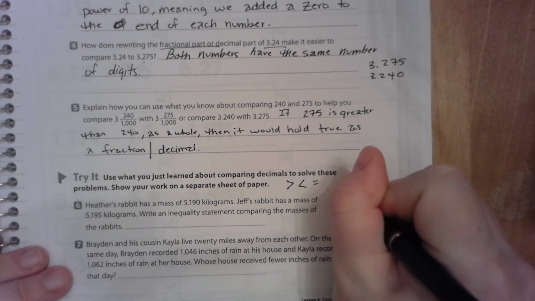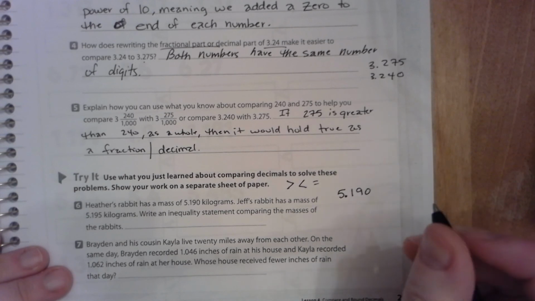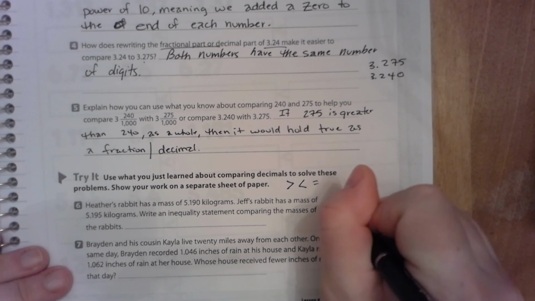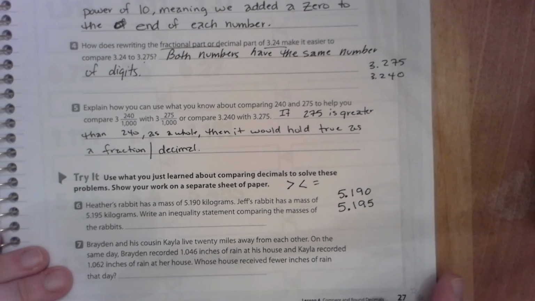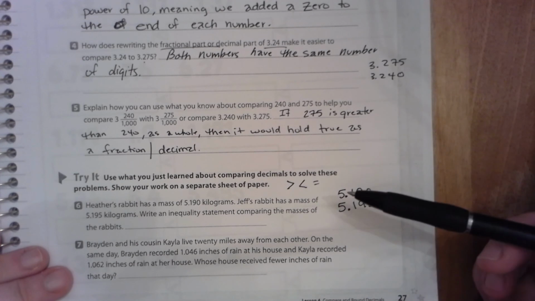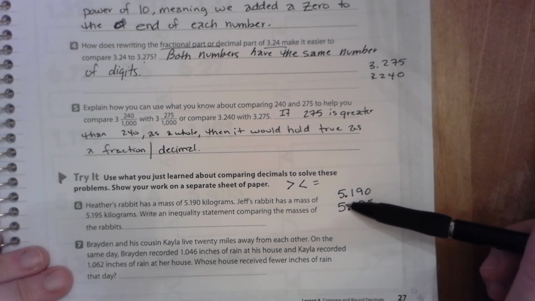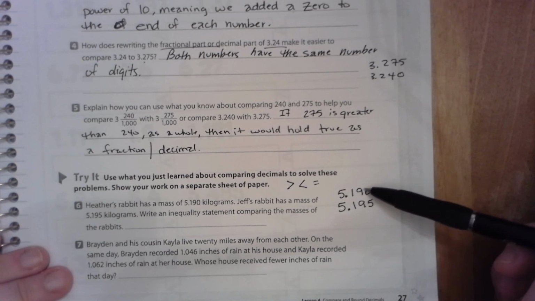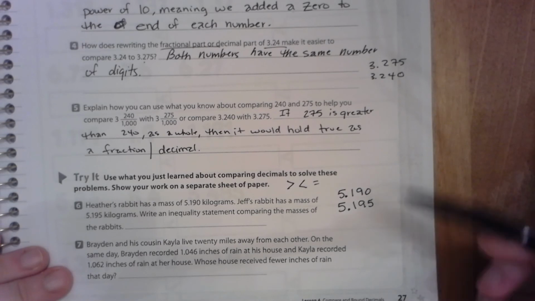So over here on the side, I'm going to go 5 and 190 thousandths, and then 5 and 195 thousandths. Okay, so now what we got to do is just compare the digits in the place values. Our ones place are the same with 5s. Our tenths are the same with the 1s. Our hundredths place are the same with the nines.